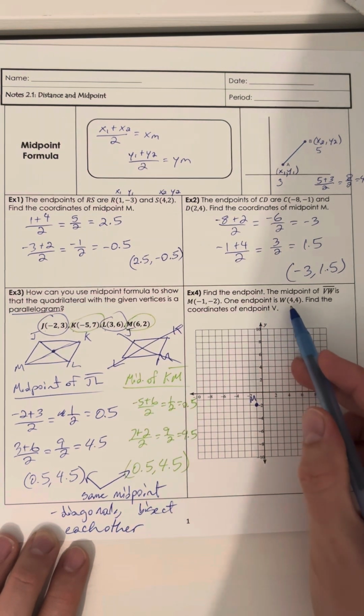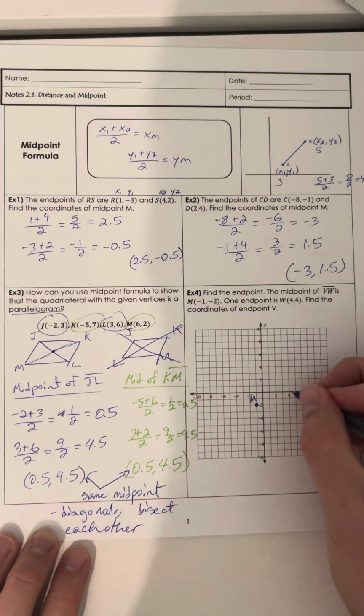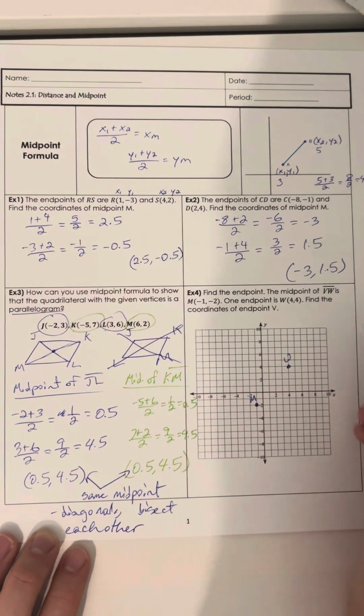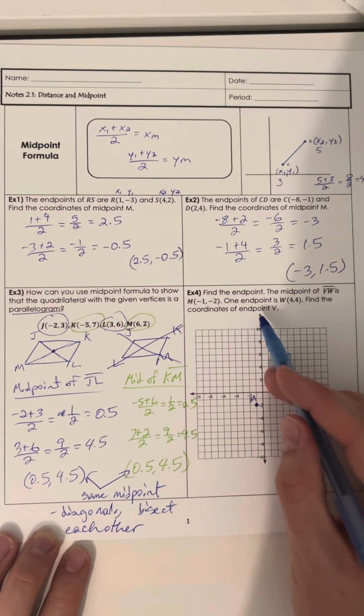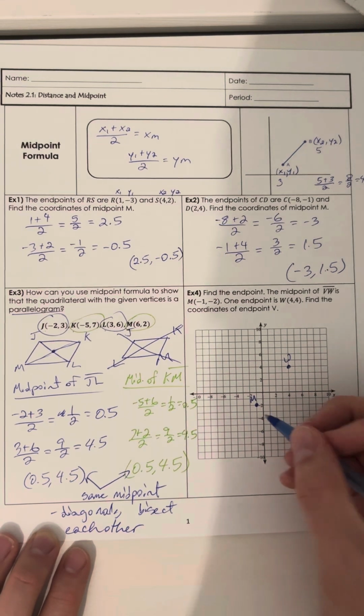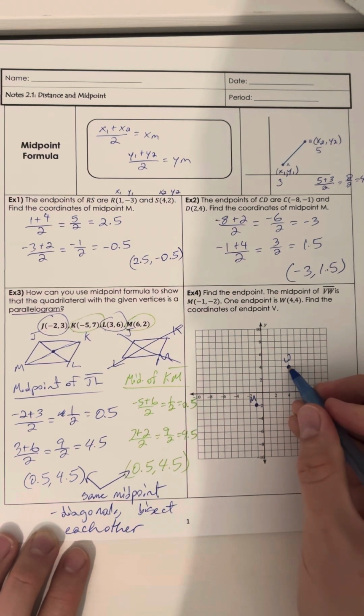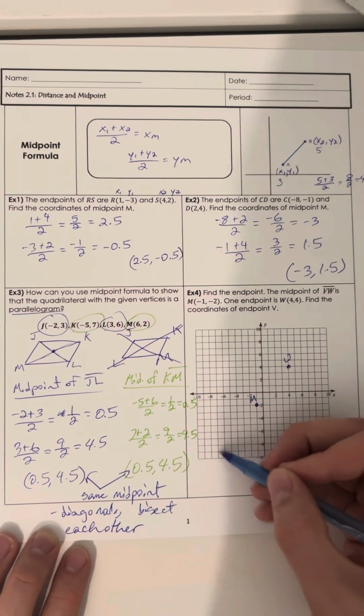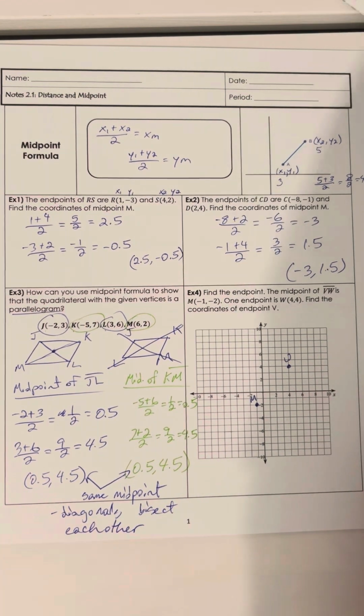All right. One endpoint, W, is 4, 4. This is W. This is one of the ends. And we have to find the other endpoint, V. So M is the midpoint, W is one end. We got to find where V goes. Now, you can probably tell it's going to be somewhere down here, right? Now, because they give us a graph, these ones are pretty easy.